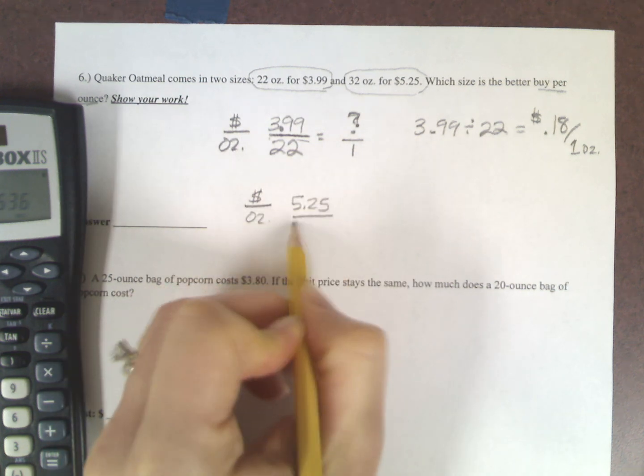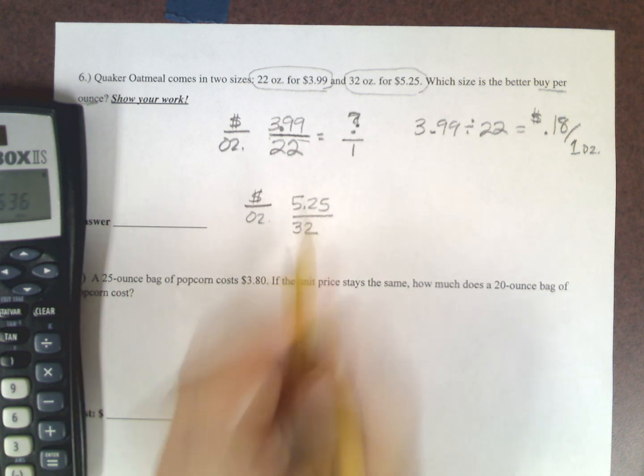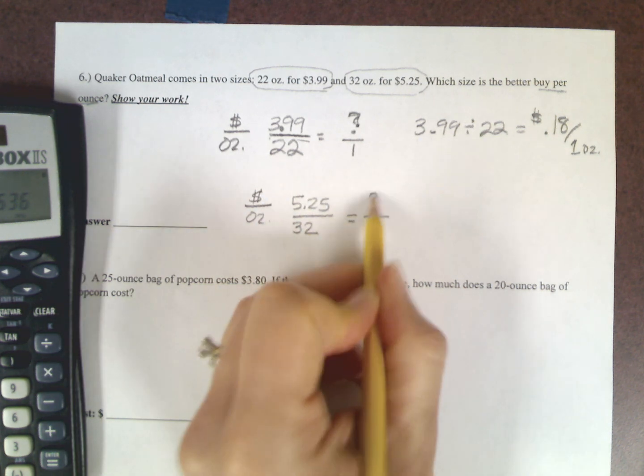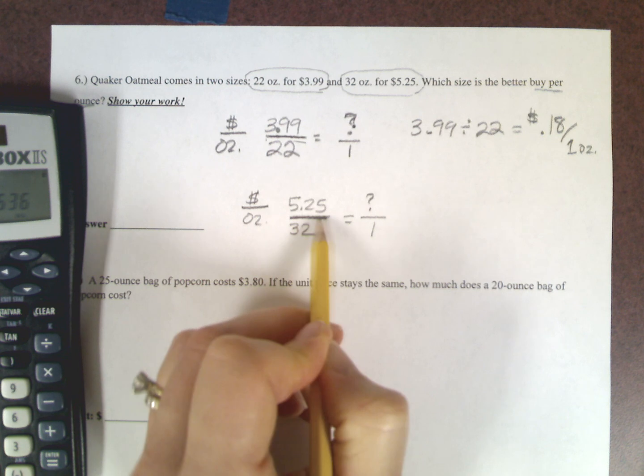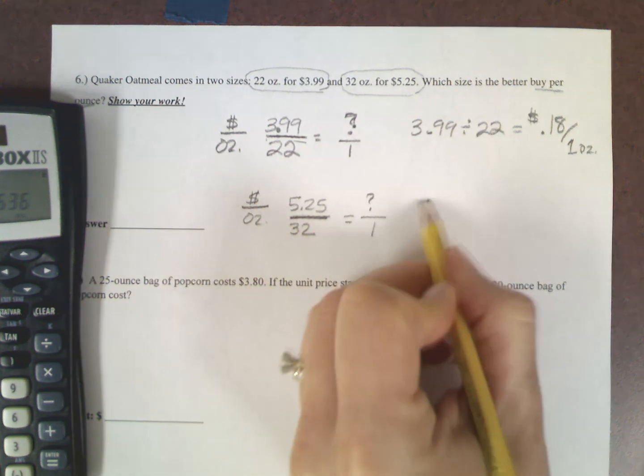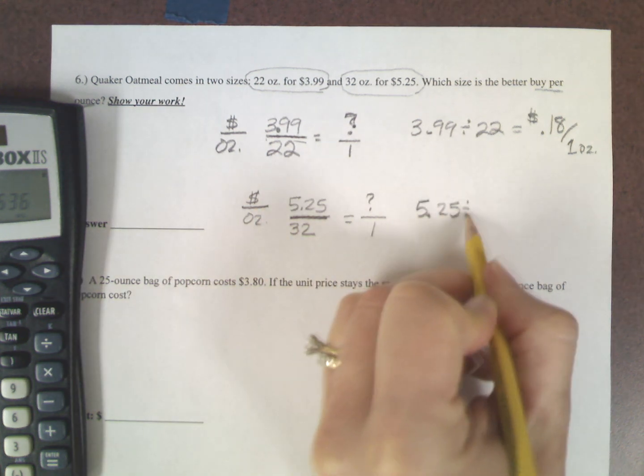$5.25 for 32 ounces. So again, I want to find the price of just 1 ounce. And we talked about when you see this fraction bar, that means to divide. So $5.25 divided by 32.